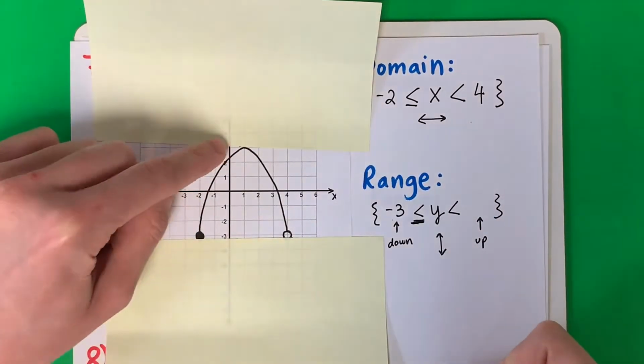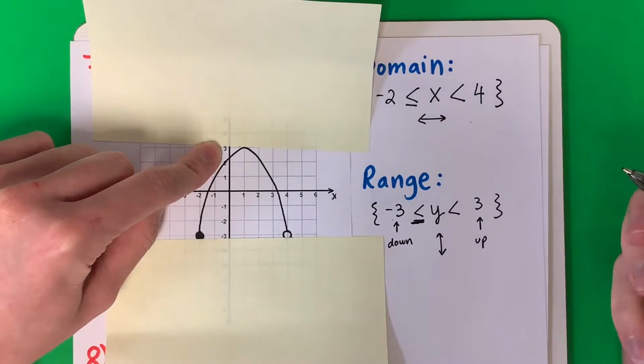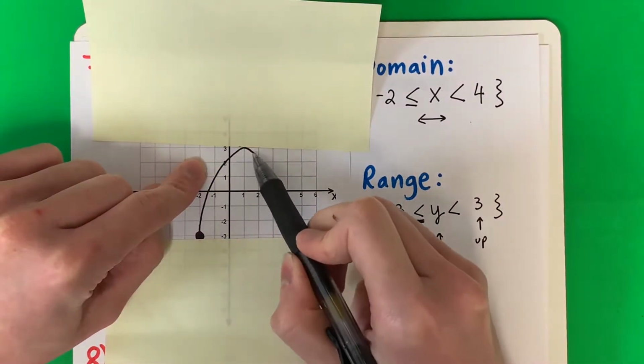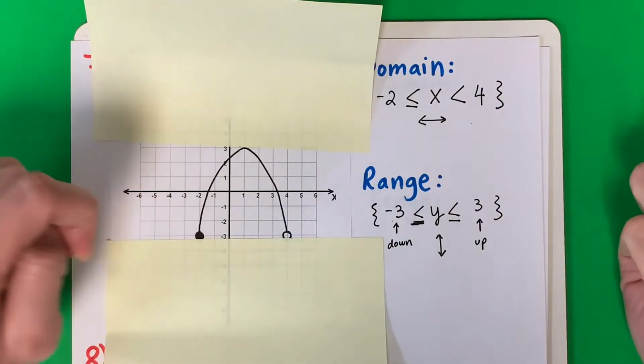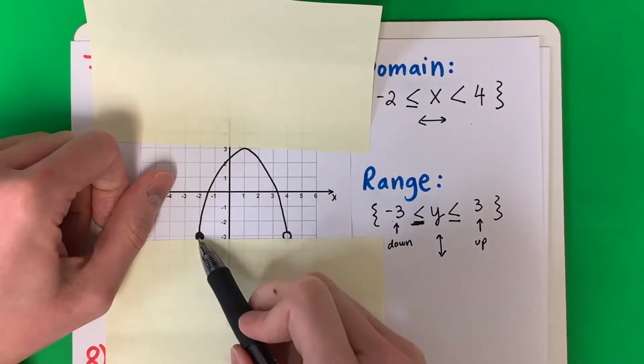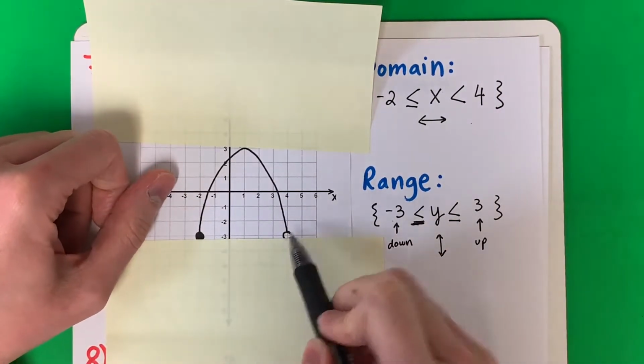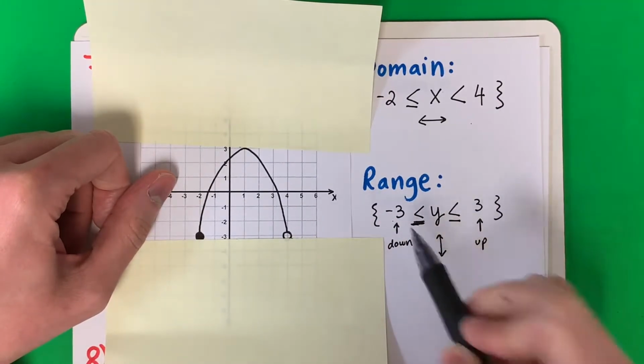Okay, so now up is 3, positive 3. And remember, it's just a line, so you are going to put yes line. So remember here, the new part is if you have a yes color and a no color, it is going to be a yes line.